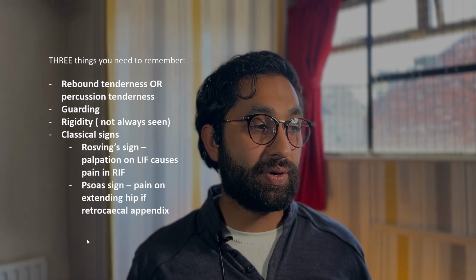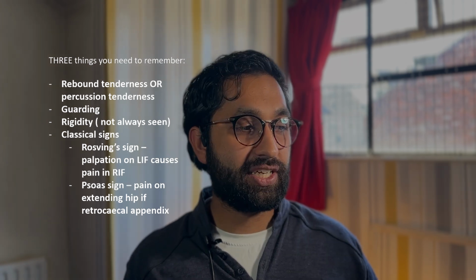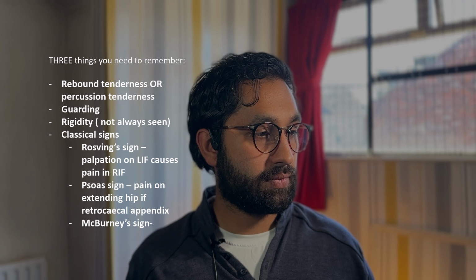Second thing is psoas sign. The idea is pain on extending the hip, and especially it's common for those individuals who have a retrocecal appendix.